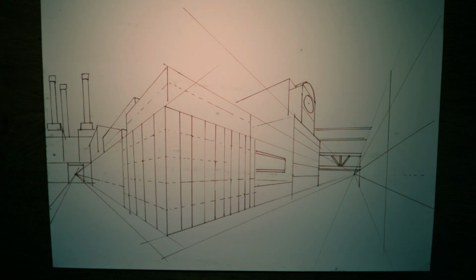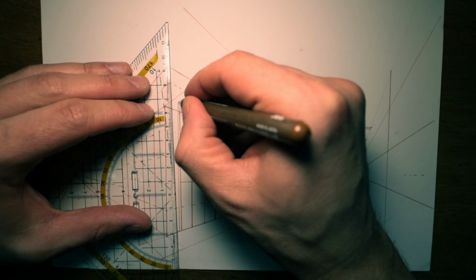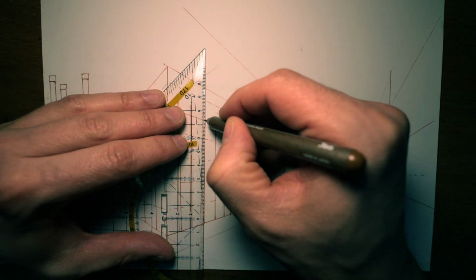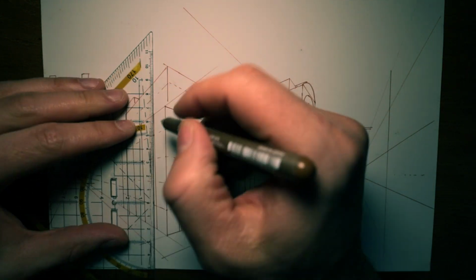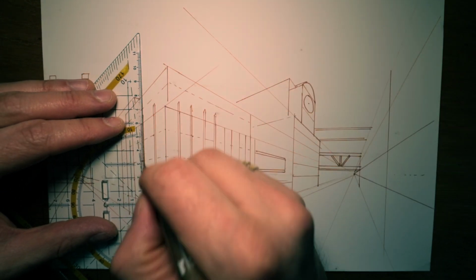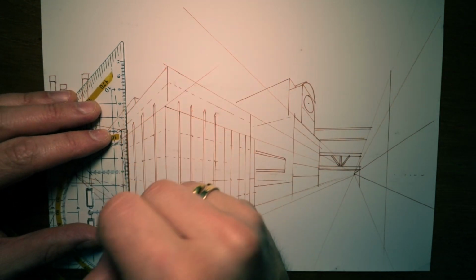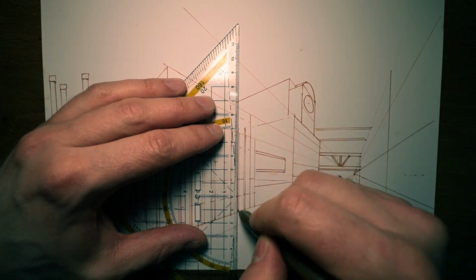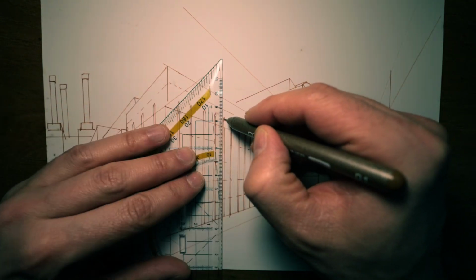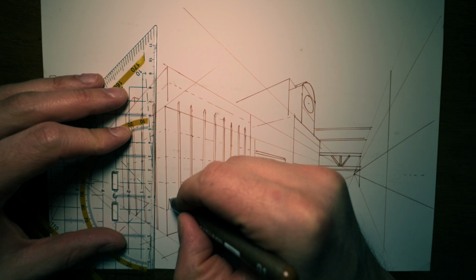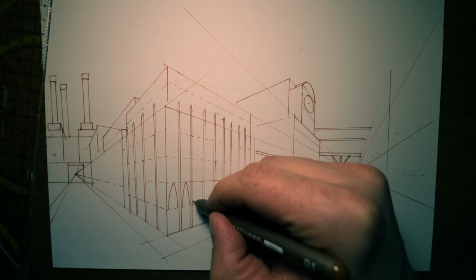I'm going to carry on with my neo-Gothic structure in the foreground. First you need some buttresses with the pinnacles, finials and crockets at the top. They were used for load-bearing reasons, really, in medieval times, but they became more of a decorative item. Now some arcade arches in the ground floor.